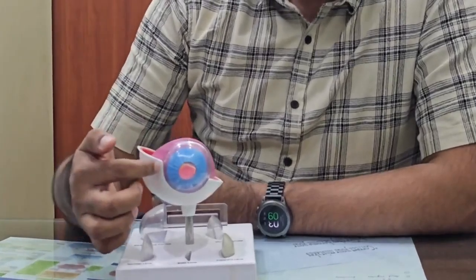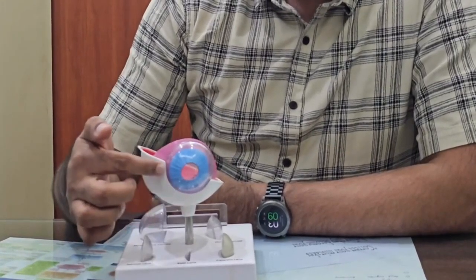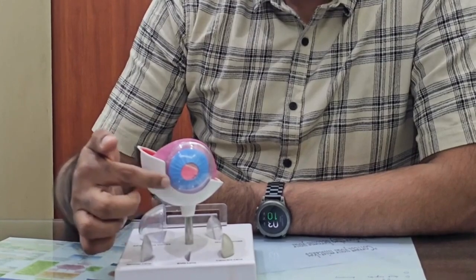There are basically two major types of surgeries. One is the manual surgery. The second one is the laser surgery or machine surgery. I would put it as a machine surgery. So in manual surgery, what we do is, let's say this is the part of the eye. We make a cut through the white part near the cornea.